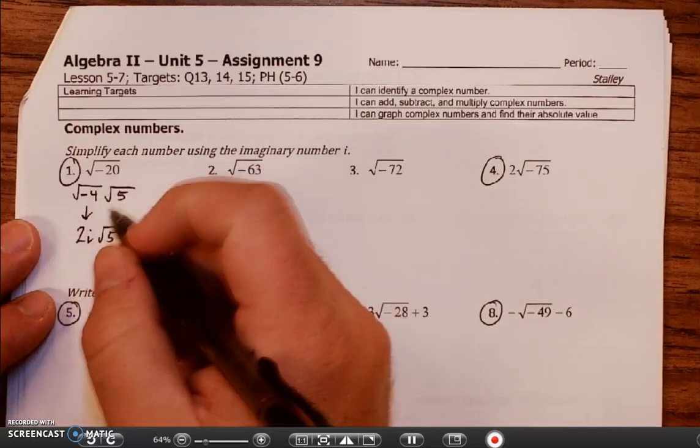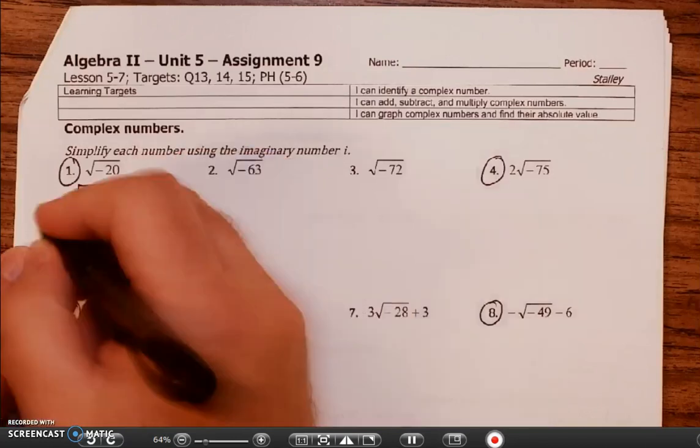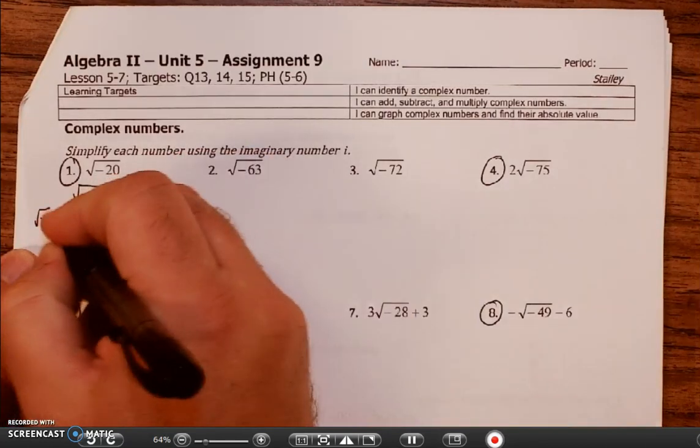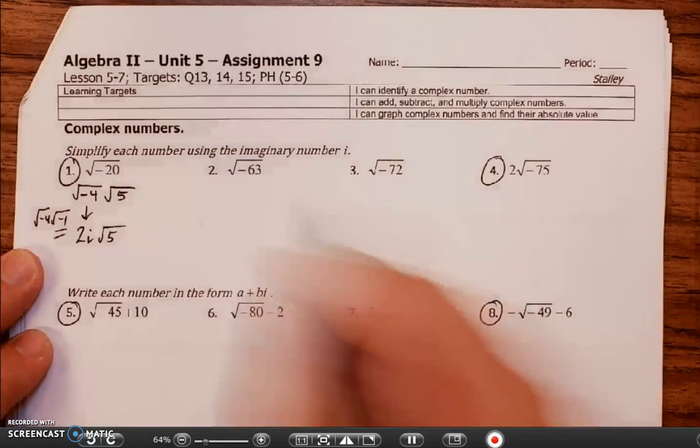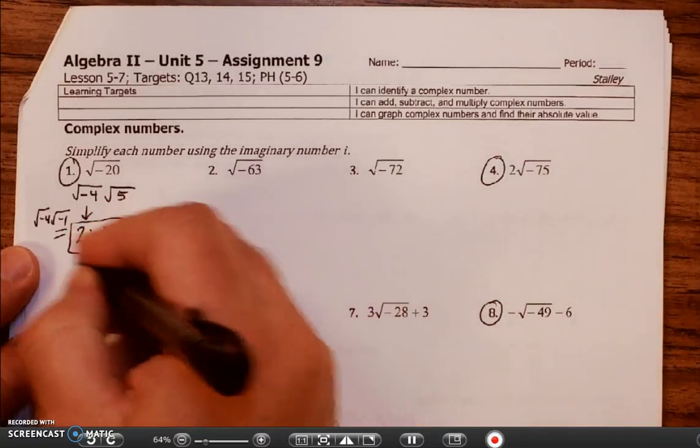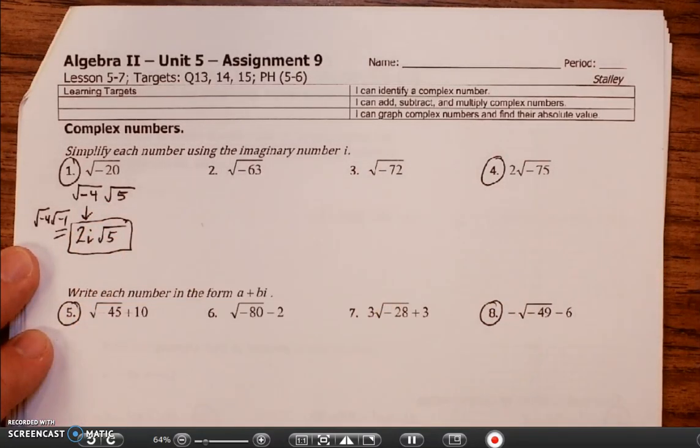The square root of -4 is 2i. We break it down into the square root of -4 and the square root of -1. Of course this is i, just like you saw in the first video. So 2i radical 5 is the simplified complex version.